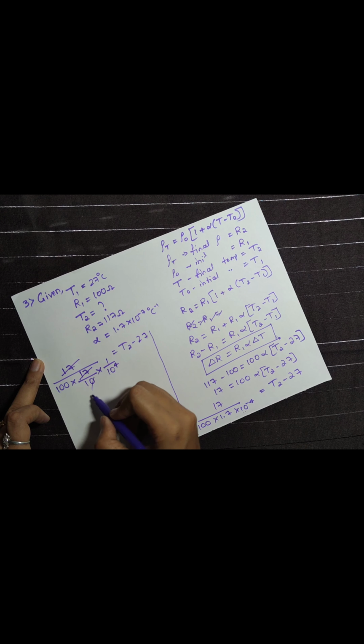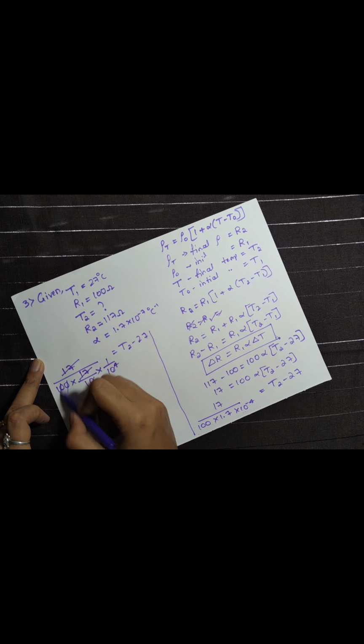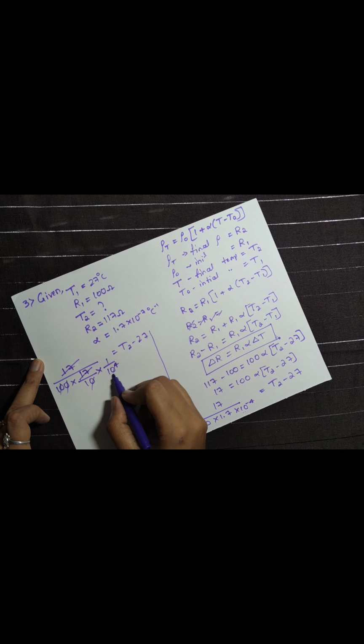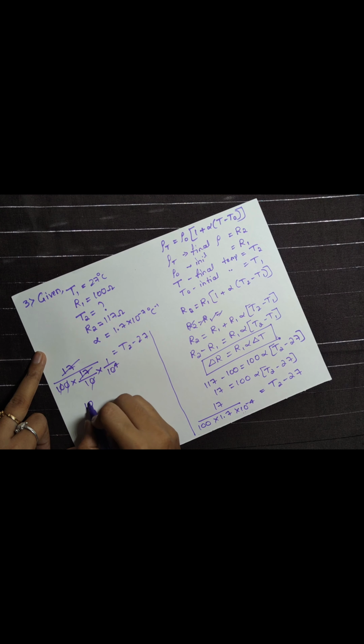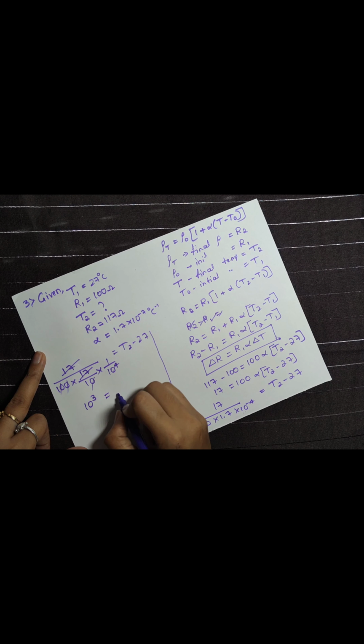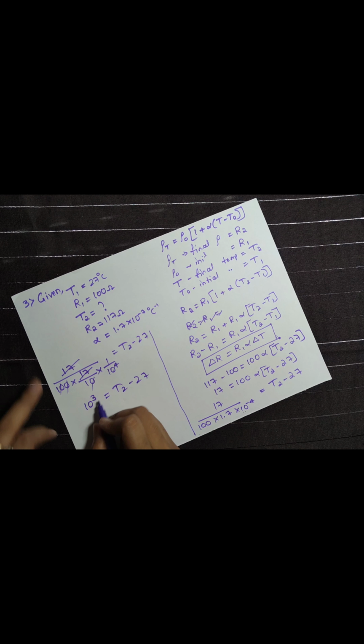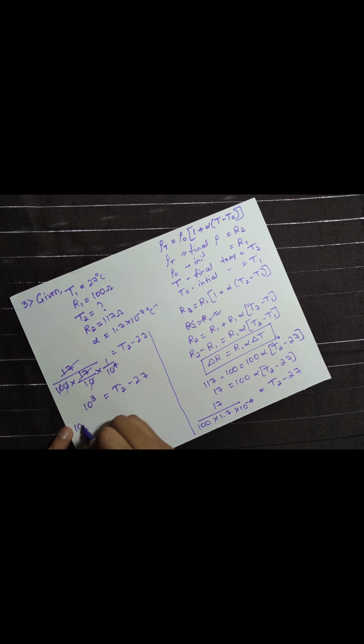So I can easily cancel here 17 and 17, and 10 here and 10 here. So this value will be 10 raised to plus 3, which is equal to T2 minus 27. 10 raised to plus 3 means 3 zeros after 1. So minus 27 will become plus 27 here. So the T2 value will be 1027 degrees Celsius. This is the final temperature of the material.